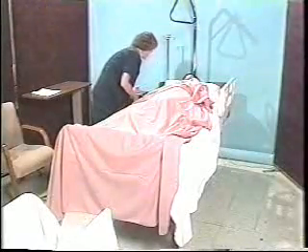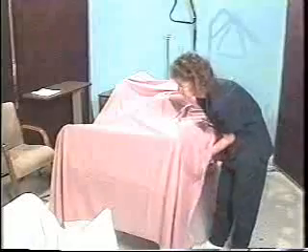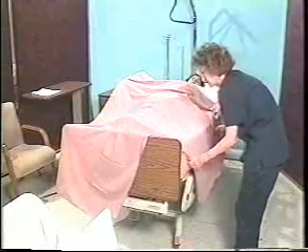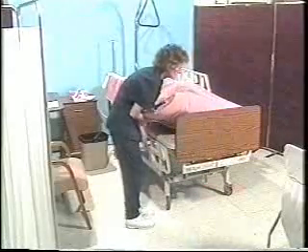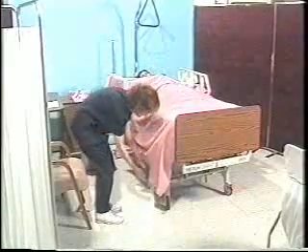She raises the side rail and moves to the other side to finish straightening the linens. The caregiver moves to the foot of the bed and tucks in the top linens under the mattress and makes a mitered corner at the bottom. She then finishes making the other side of the bed, miters the corner, and loosens the linen for toe room.